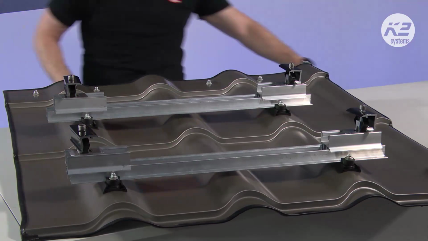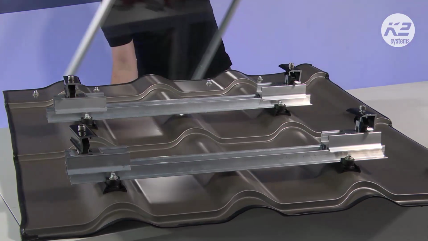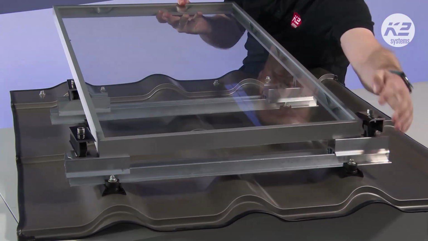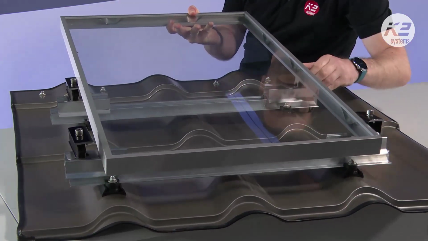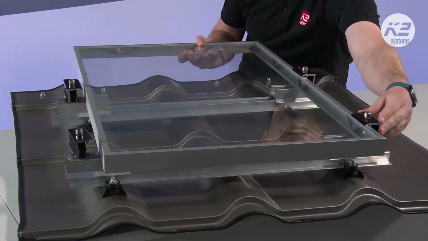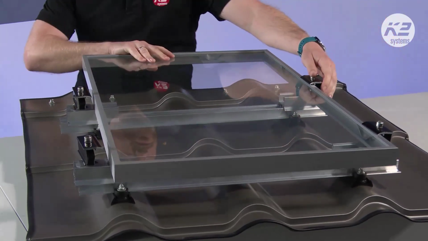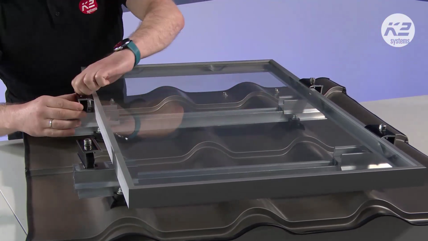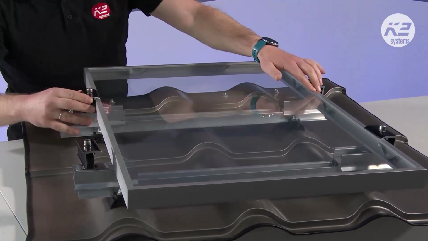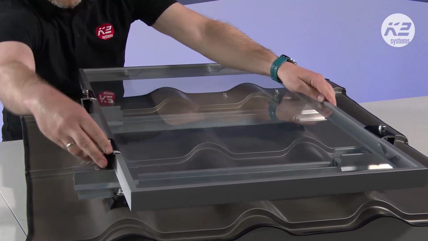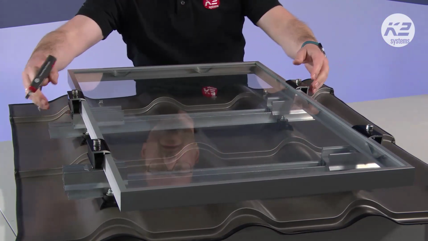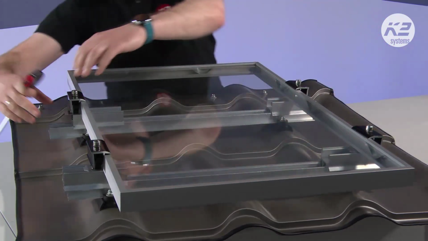Next, you put your model on top of it. You clamp your models on the long side.